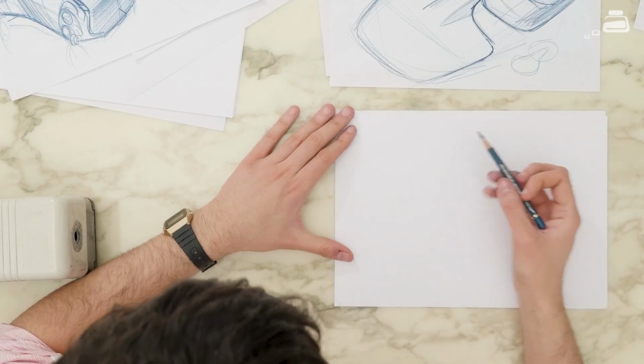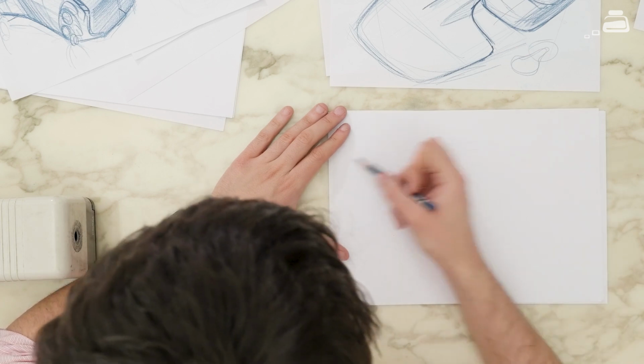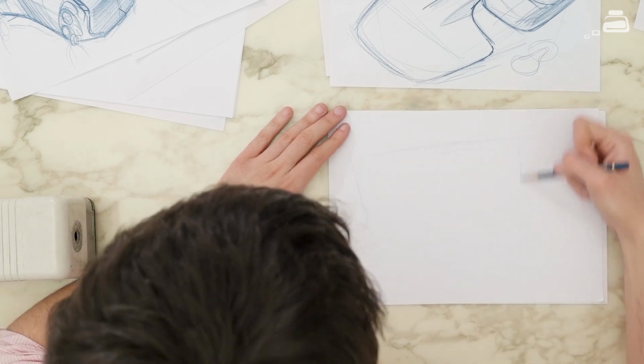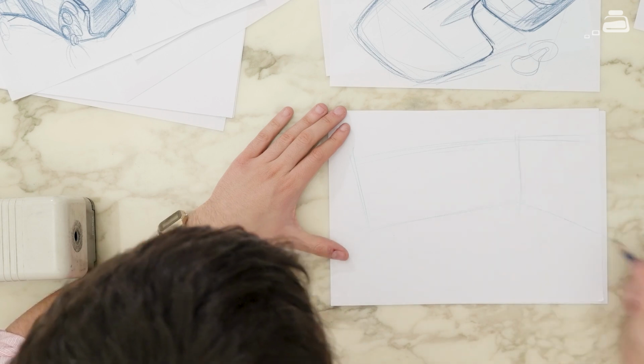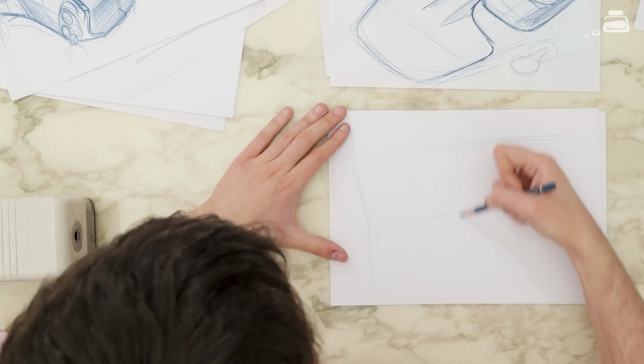Maybe, of course, nowadays the focus on the interiors is on the dashboard. So we can do one sketch of this dashboard, thinking always about this box. So the box, we have to build the box first.